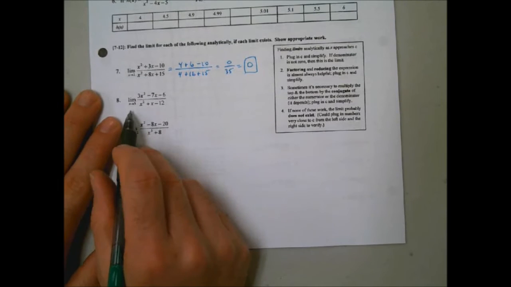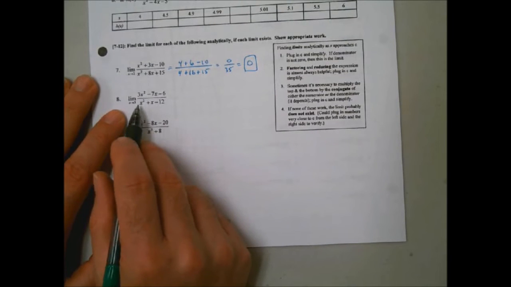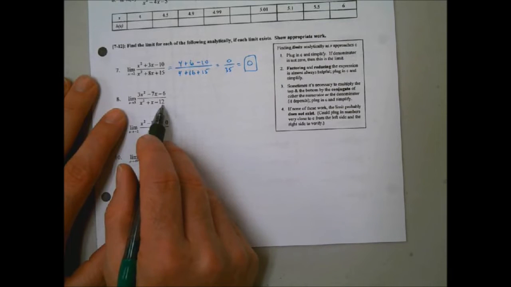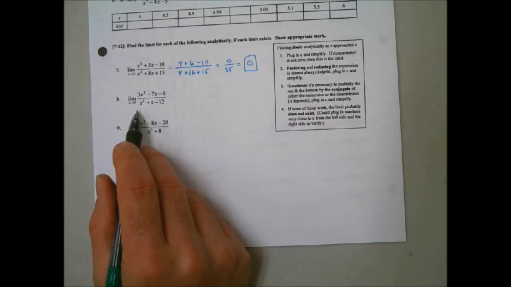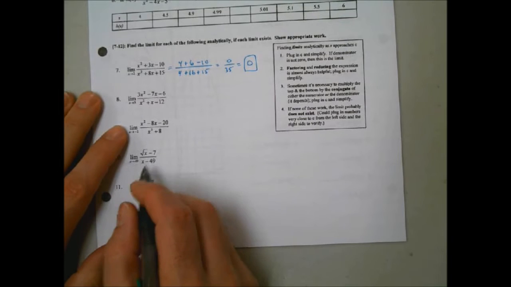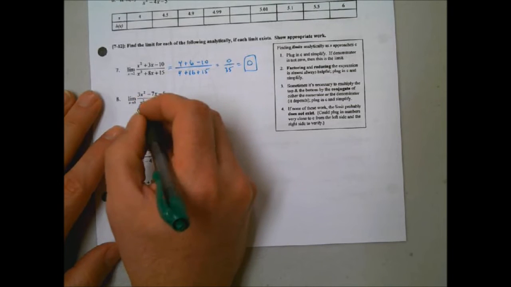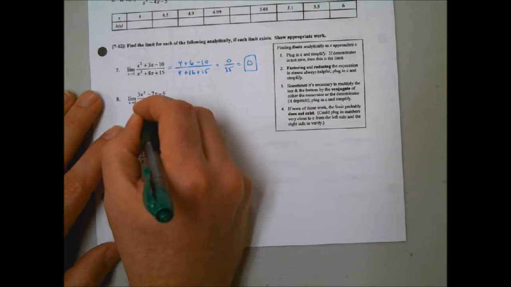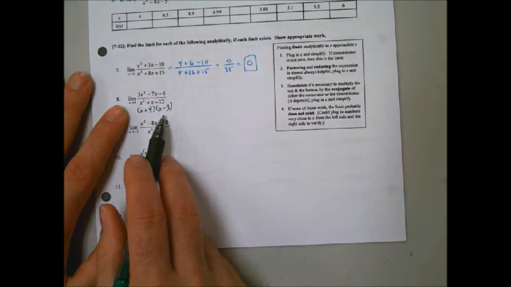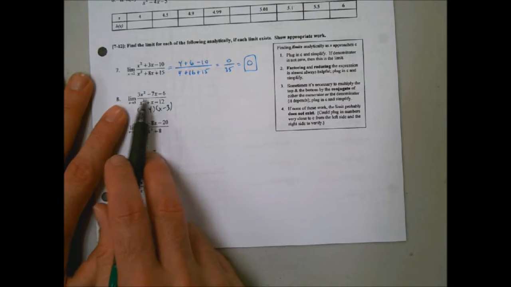Limit as x approaches 3. Can I simply plug in 3 wherever I see the x's? Well, check the denominator. 3 squared plus 3, that's 12. Minus 12 is 0. I can't just plug in 3 for this function, at least not yet. So let's see if we can factor and reduce. Start with the denominator maybe. You can start either in the numerator or the denominator. So x plus 4, x minus 3. Well, yes, there's a factor that's becoming 0. That's what's causing the denominator to become 0. Let's factor the numerator.